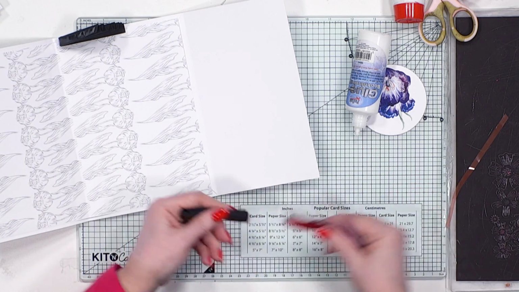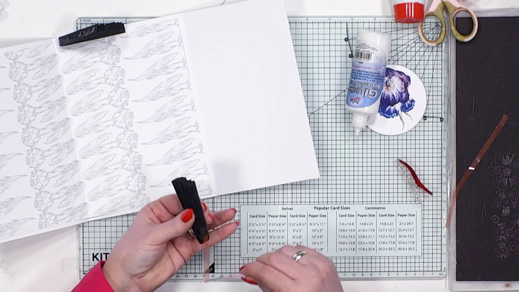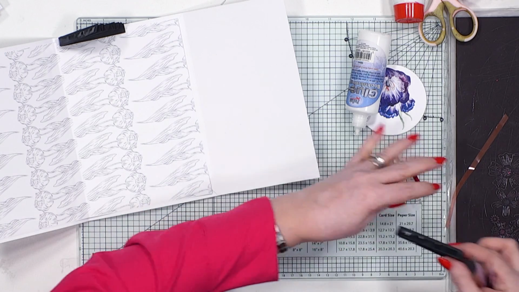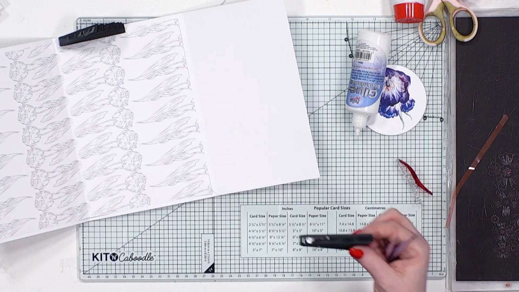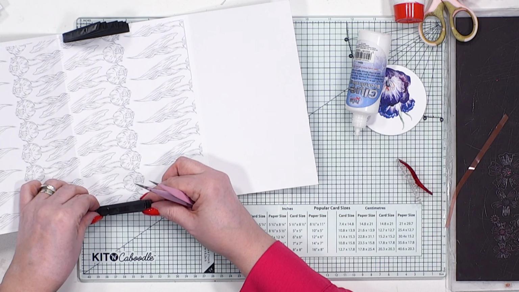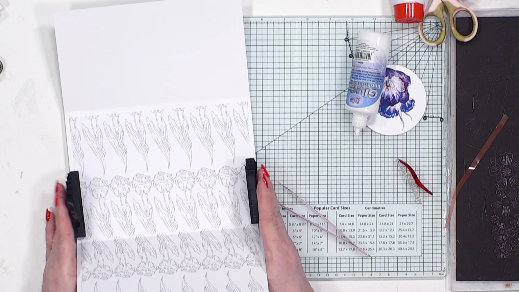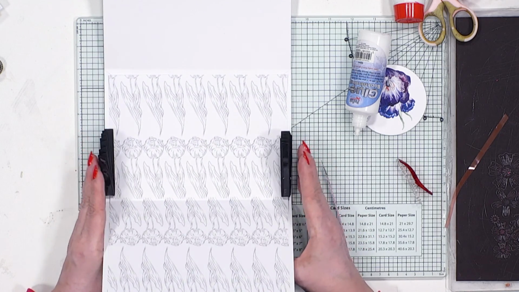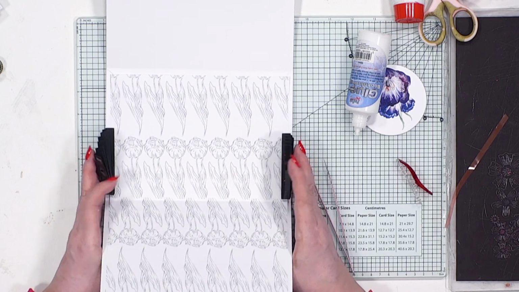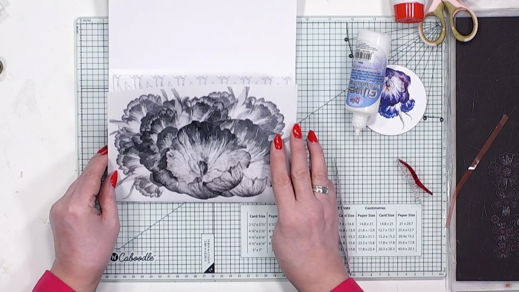And then I've got another one that's then going to go on the opposite side. Like that. And now I'm just going to support these. What I don't want to happen to this is that when I close it, it goes like that. So I'm going to support those as I push that closed.